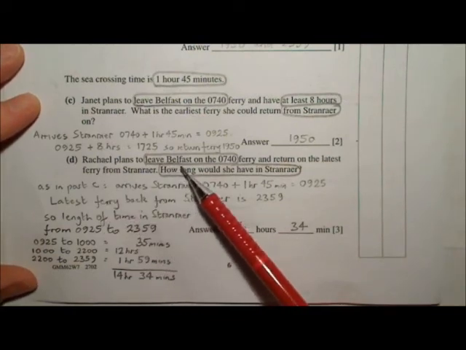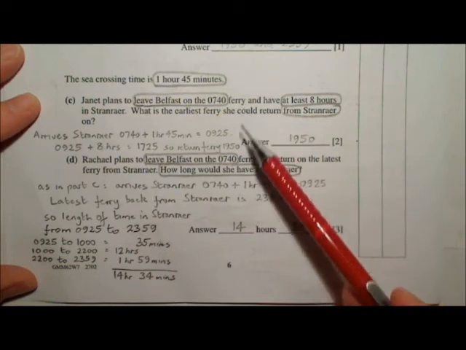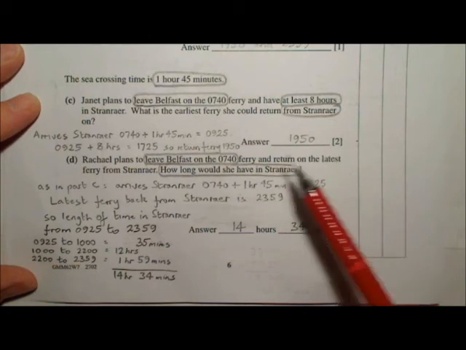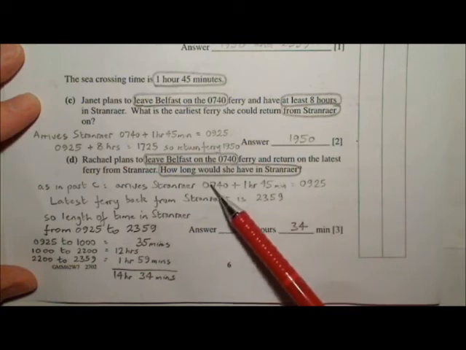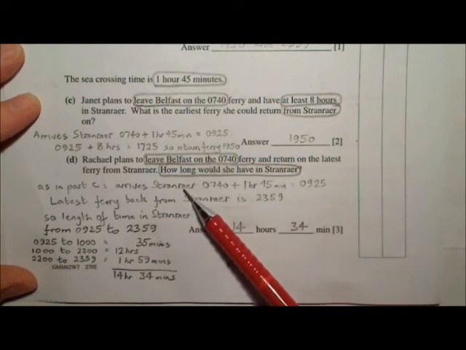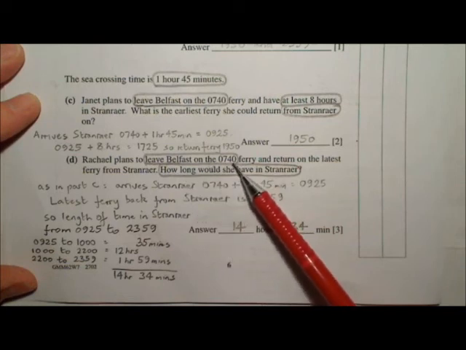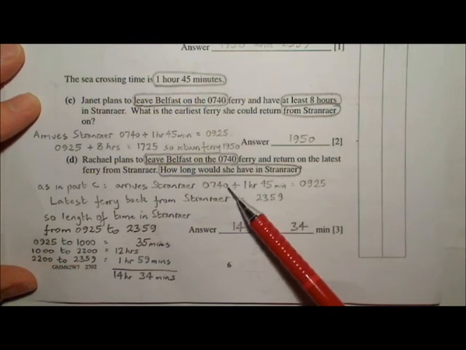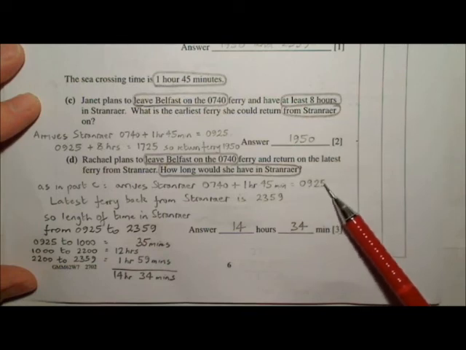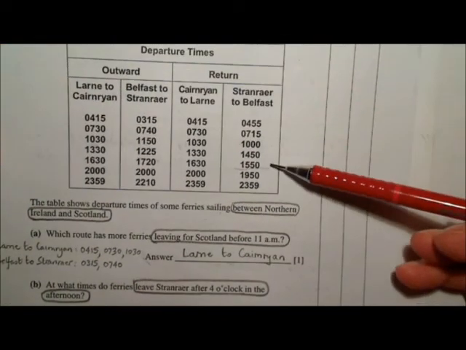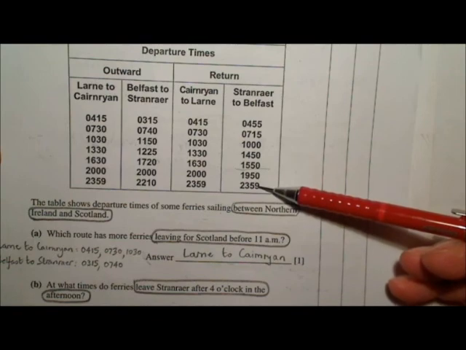So part D then, another girl, Rachel, plans to leave Belfast on the 0740 ferry, which is the same one, and return on the latest ferry from Stranraer. How long would she have in Stranraer? So again, it's the same information we had before. The 0740 ferry takes 1 hour 45 minutes. So we add those two together to find that it arrives in Stranraer at 0925. The latest ferry back from Stranraer is 23:59 according to our table. So this is back from Stranraer, the last ferry of the day, 23:59.